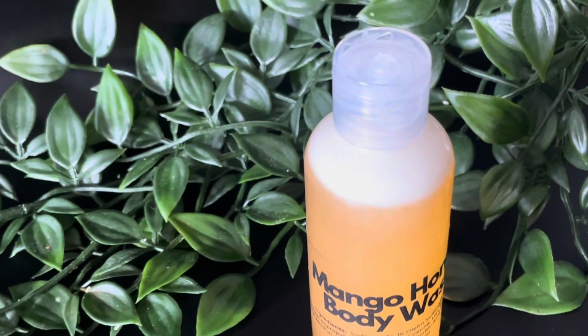Quick foam test. You get quite a lot of lather from this. Obviously loofahs lather up a lot more than my hands, but there you go, you can see all the bubbles. It's really nice and gentle, it's really mild, and it leaves your skin feeling really soft.